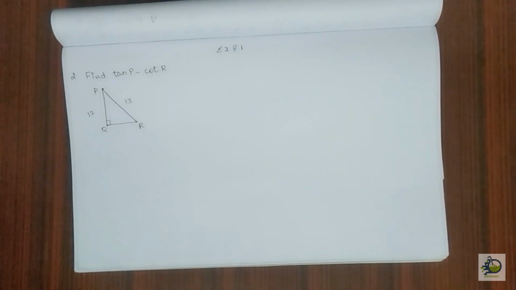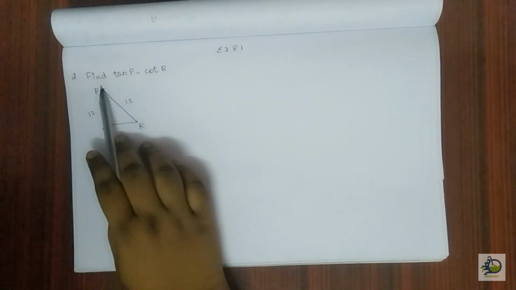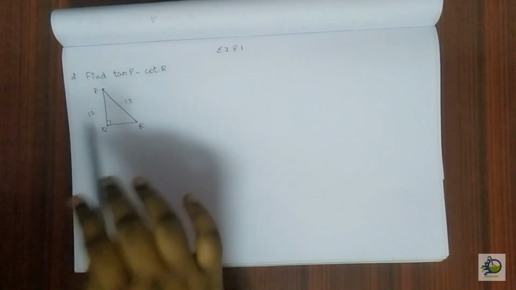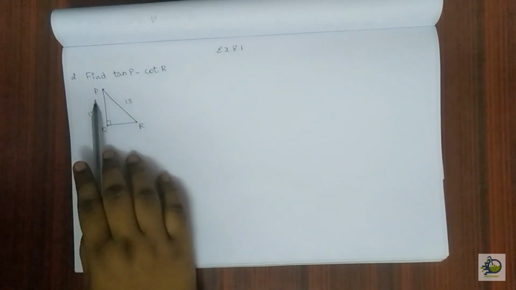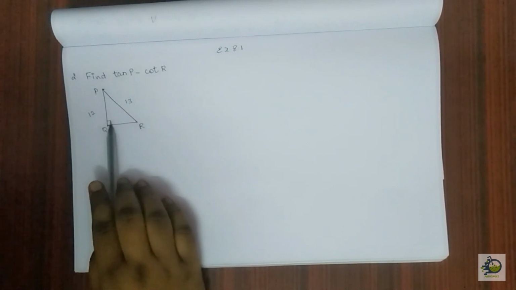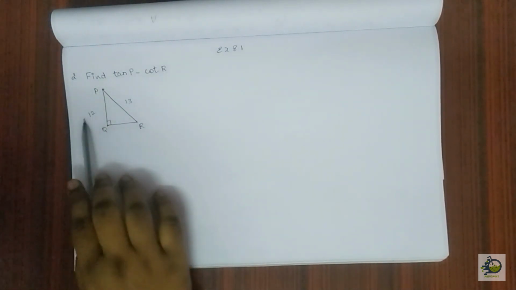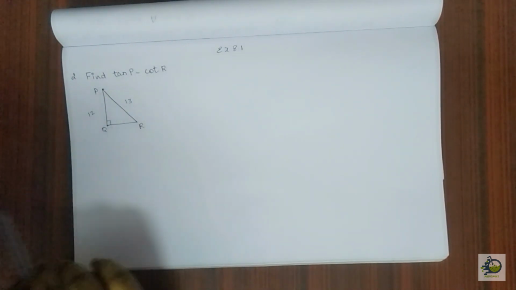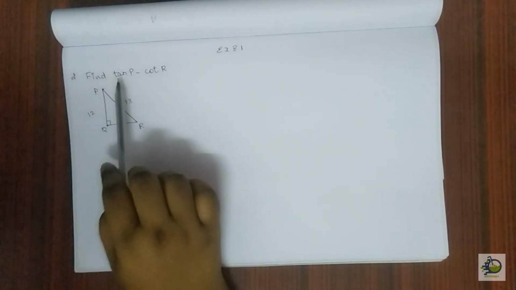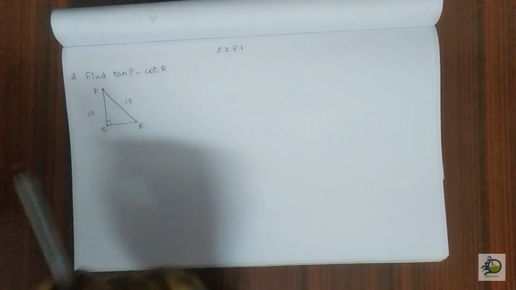Now let's do some problems in 8.1. Here we have to find tan P minus cot R. The figure is given. PQR is a triangle right angled at Q, and PQ is 12 centimeter, PR is 13 centimeter. We have to find the answer for tan P minus cot R.